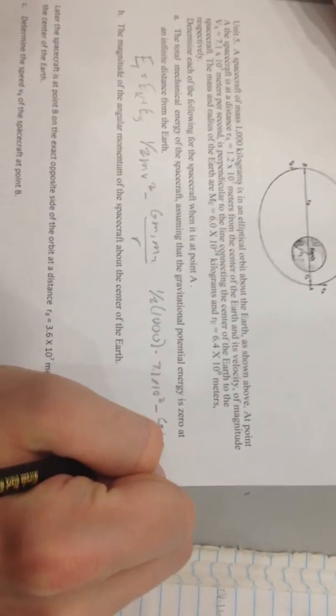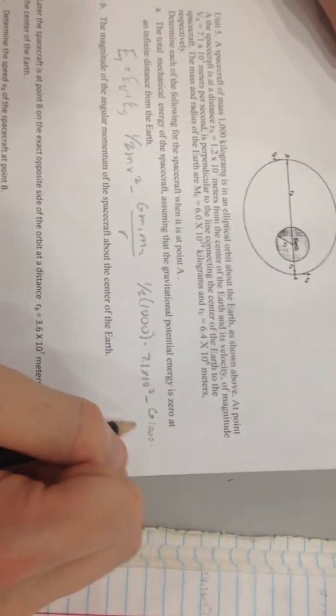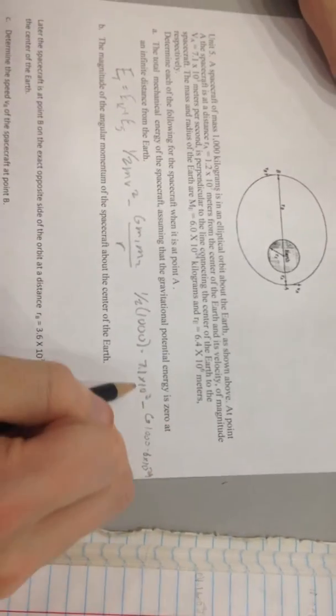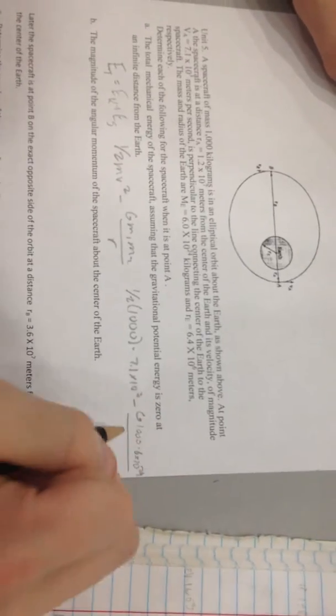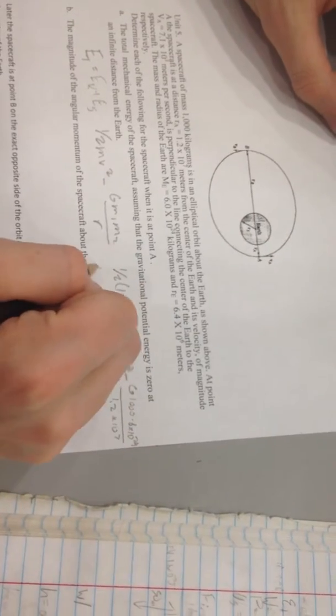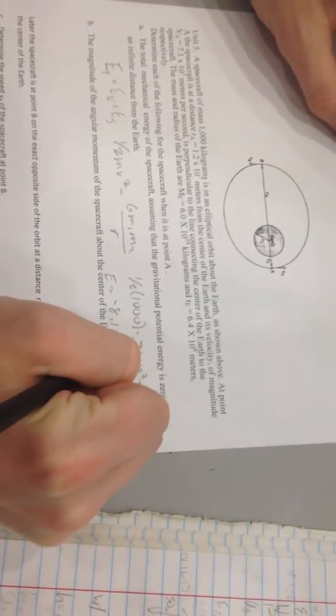the two masses, so 1,000 for the spacecraft times the Earth, 6 times 10 to the 24th, all over 1.2 times 10 to the 7th, which is the radius of the spacecraft from the Earth. After you solve that, you get E equals negative 8.1 times 10 to the 9th joules.